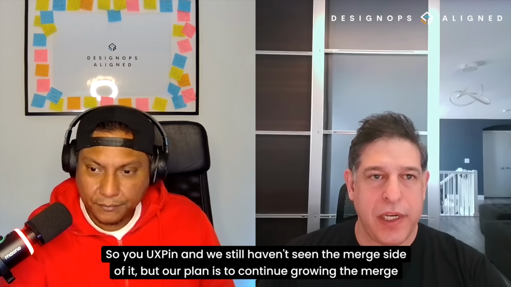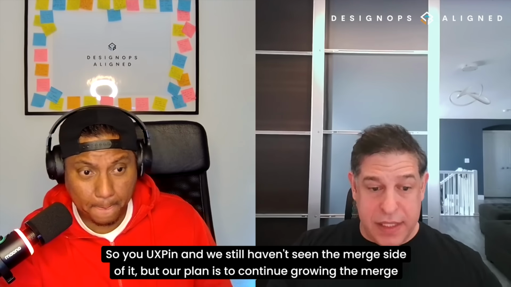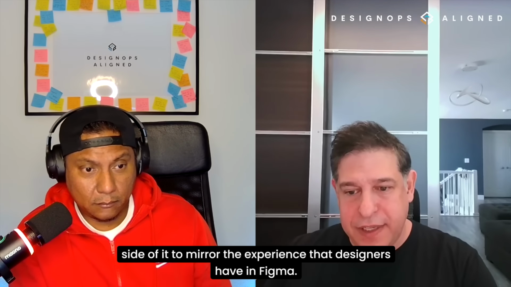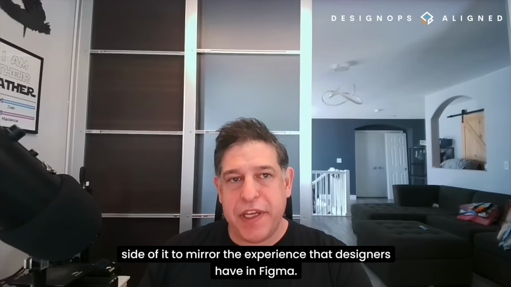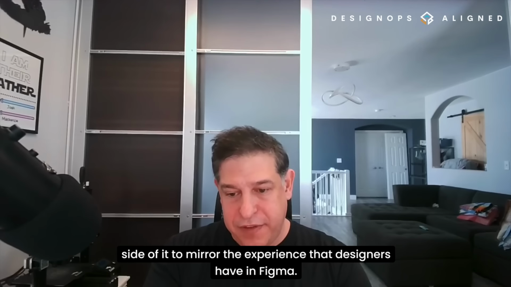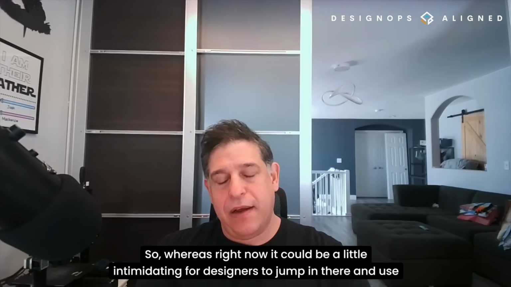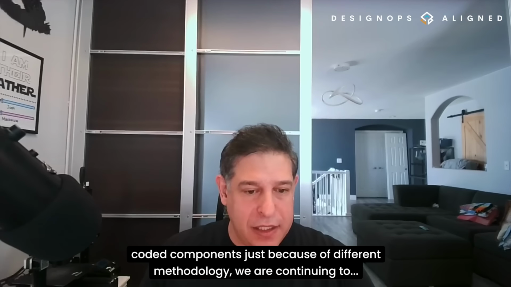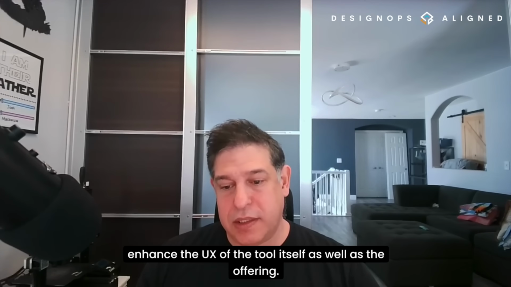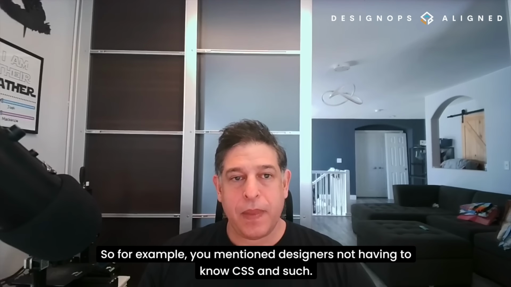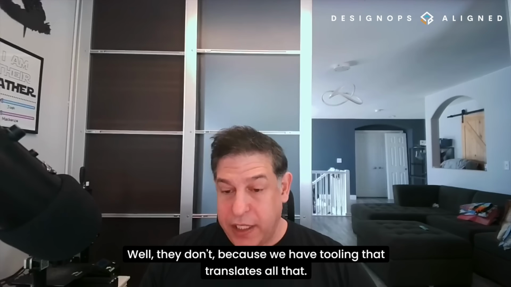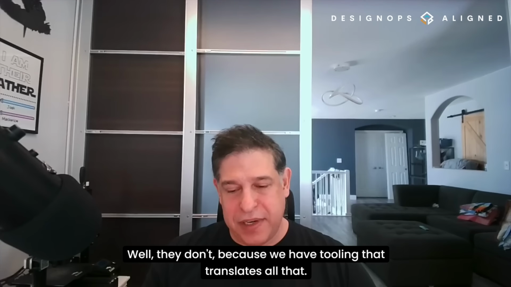So UXPin, and we still haven't seen the Merge side of it, but our plan is to continue growing the Merge side of it to mirror the experience that designers have in Figma. Right now it could be a little intimidating for designers to jump in there and use coded components just because it's a different methodology, so we are continuing to enhance the UX of the tool itself as well as the offering. For example, you mentioned designers not having to know CSS and such. Well, they don't, because we have tooling that translates all that.